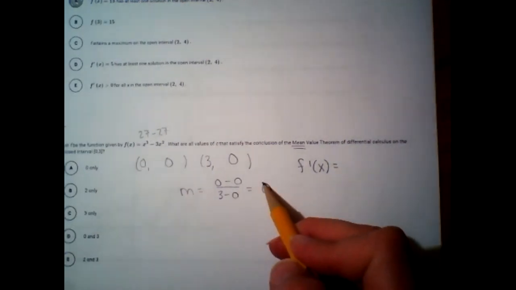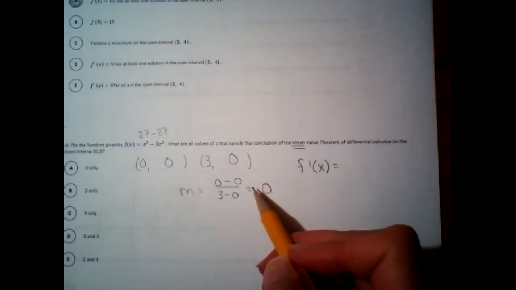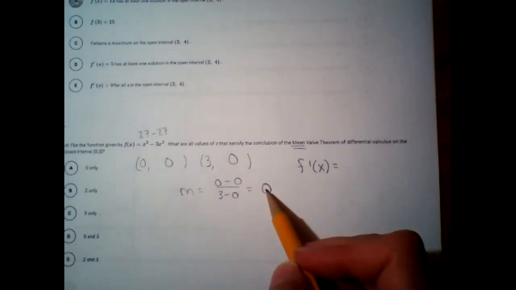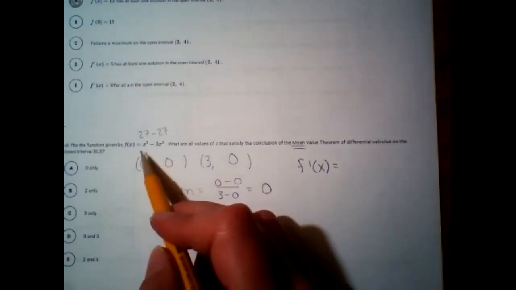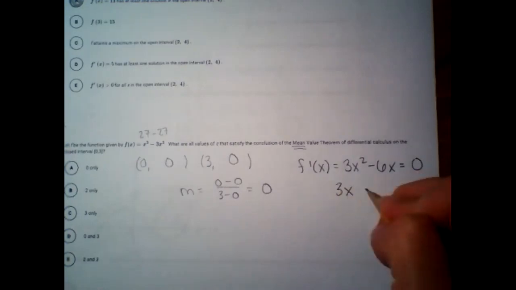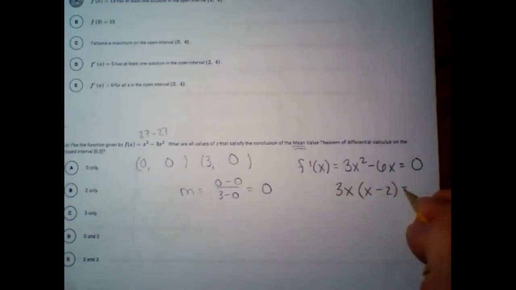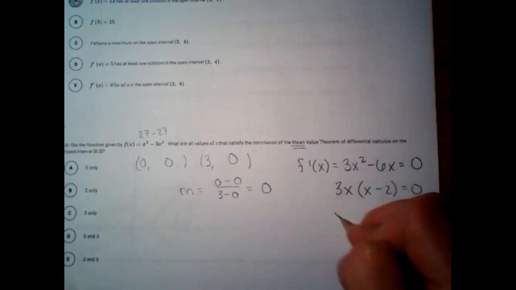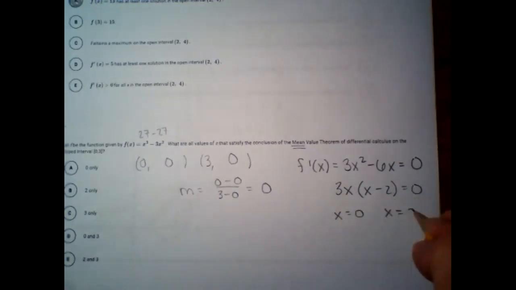That one was kind of weird. It came out to 0. So actually, this is Rolle's theorem. Rolle's theorem is specifically when that rate of change is 0. So our derivative will be 3x squared minus 6x. I'm going to set that equal to 0. Factor out 3x. And I get 0 and I get 2.